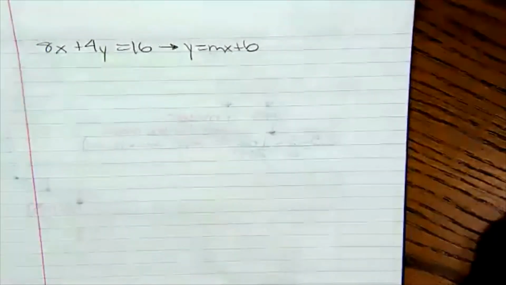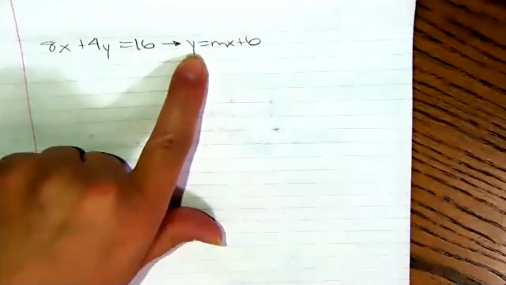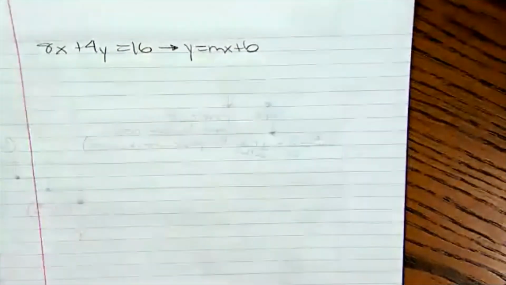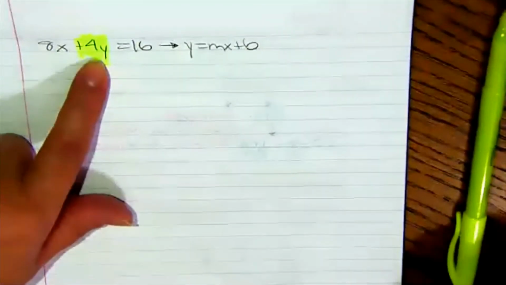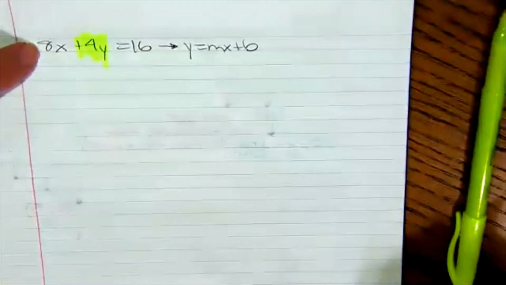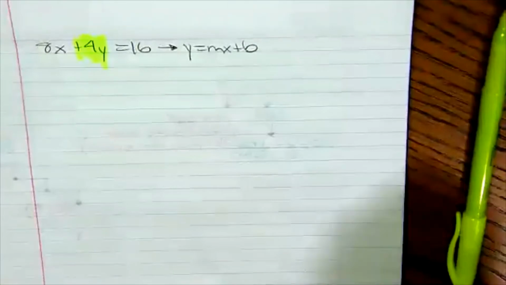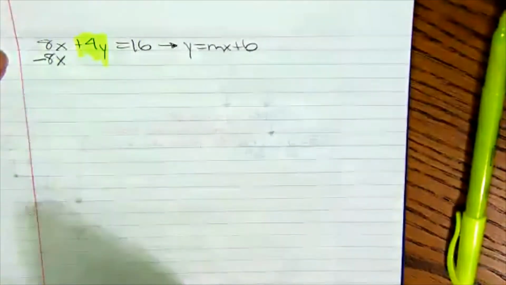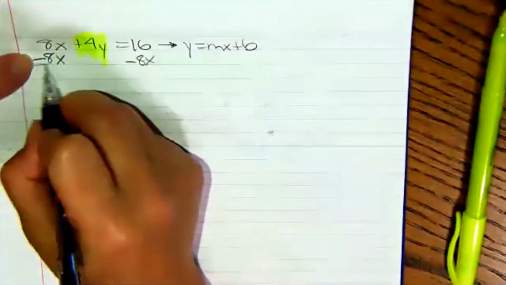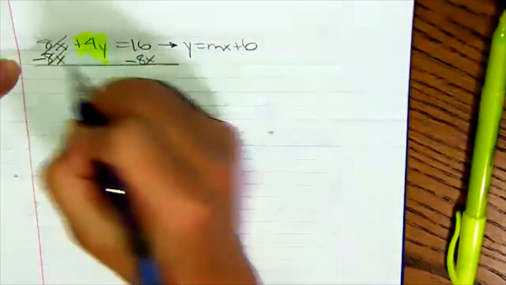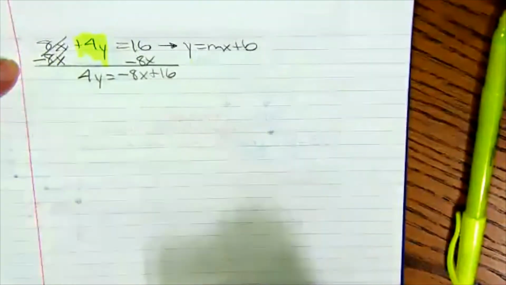Can we do that? Absolutely we can. We need to isolate y. We need to get y by itself. So the first thing I'm going to do is get rid of this 8x. How do I get rid of positive 8x? Well, I subtract 8x. What I do on one side, I must do to the other. So these cancel, and I've got 4y equals negative 8x plus 16.